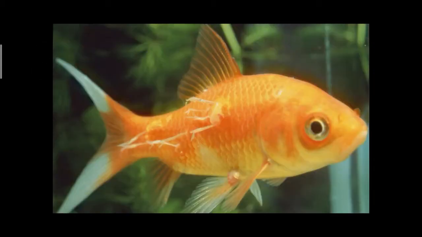Look at this fish. Can you see scales there? These are scales which are covering the body. So this fish belongs to oviparous animals. Its body is covered by scales. And birds belong to oviparous animals. Their body is covered by feathers.